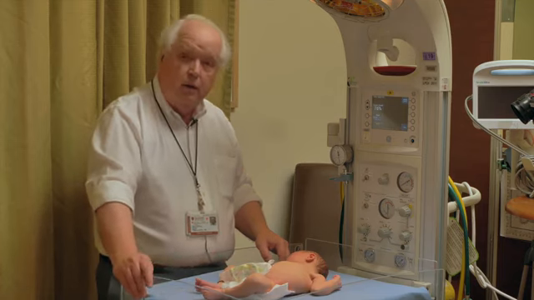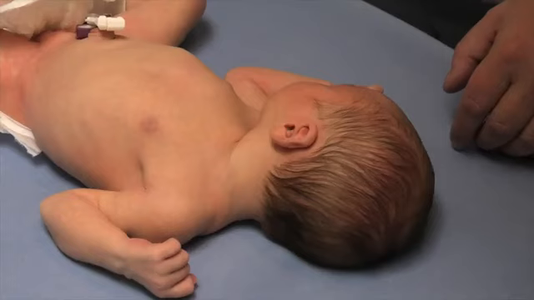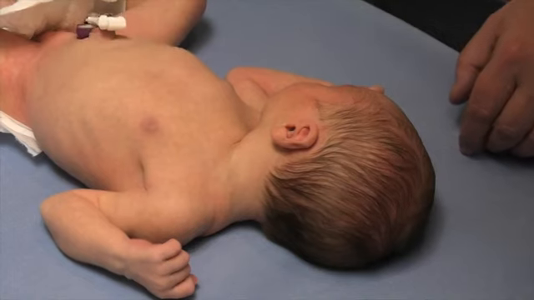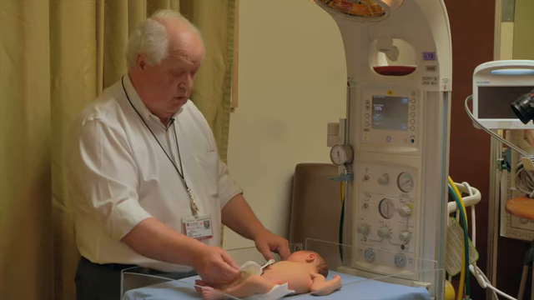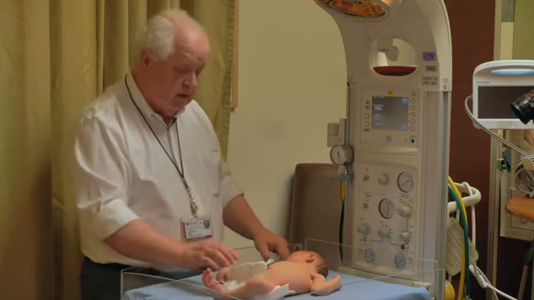This baby has a normal abdomen that is full. It is neither scaphoid nor distended. It's not taut, and I don't see any visible bowel loops. So a very normal appearing abdomen and good color and perfusion of the overlying skin.